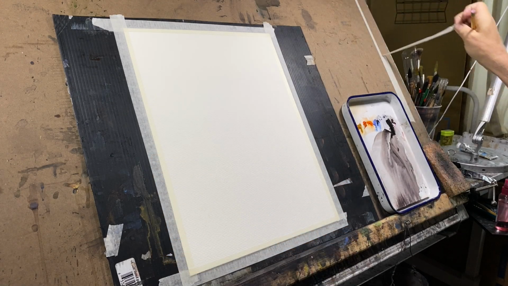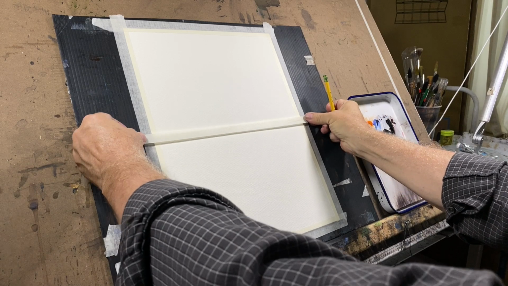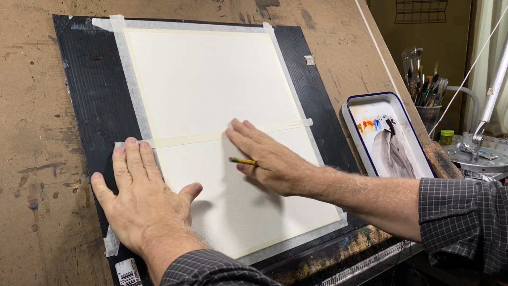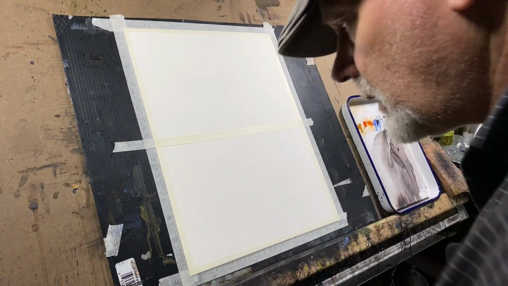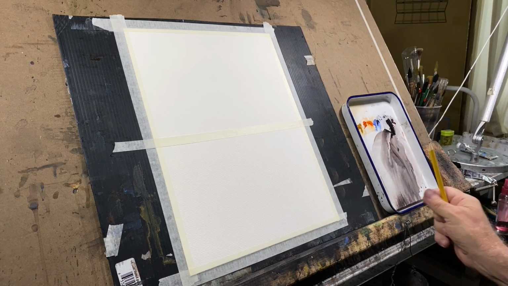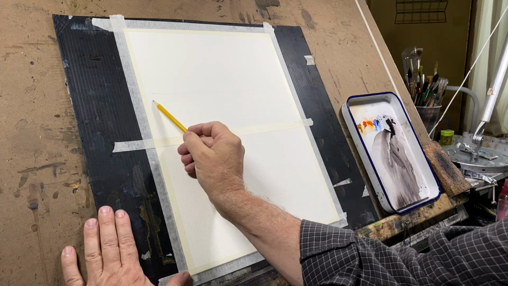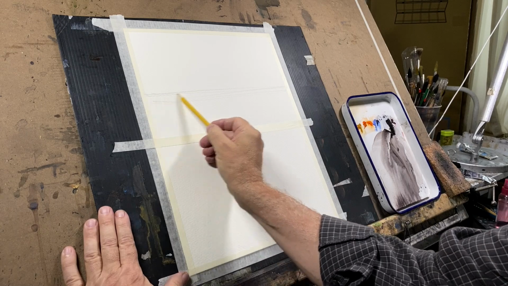I'm taping down a piece of paper here and dividing it basically in half. We're going to do a couple studies today, one in black and white, one in color. And first thing we want to do is draw the horizon.